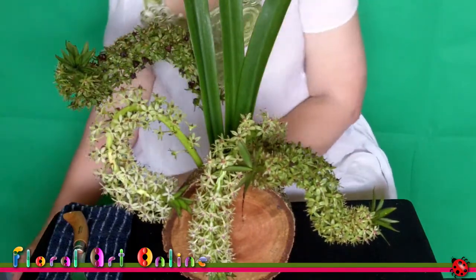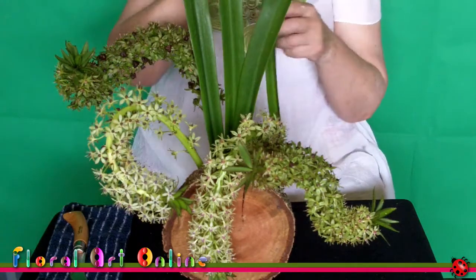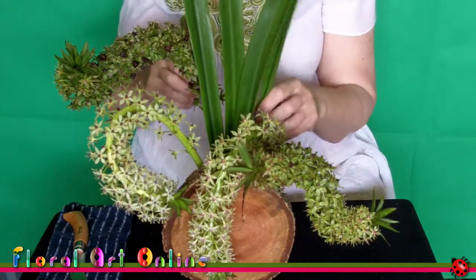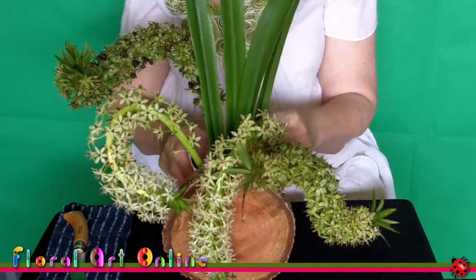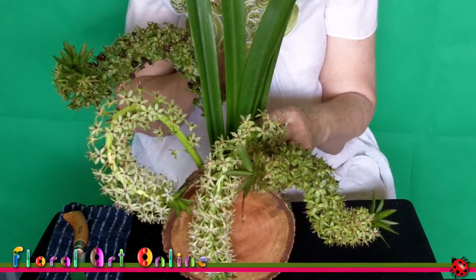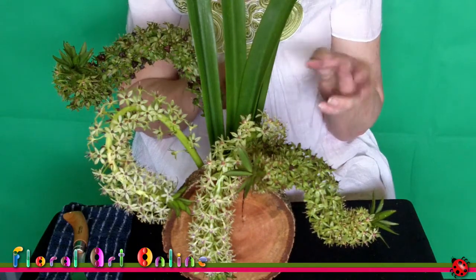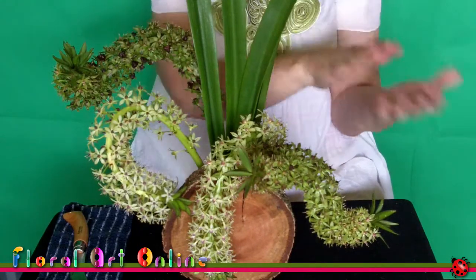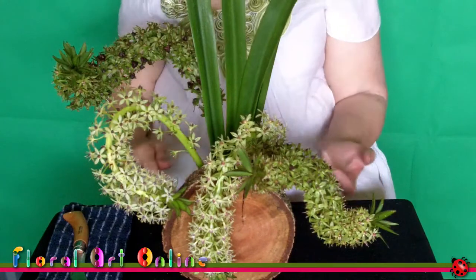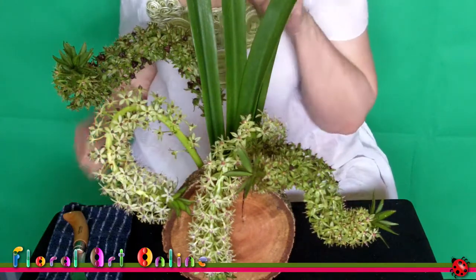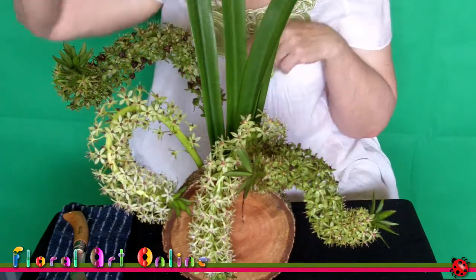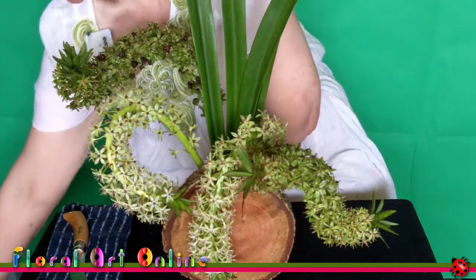Now I've got another couple of leaves, so I could bring one out this way. Still appears to be radiating from the same point of emergence, as we say, but it's bringing it a little bit more over onto this side of the design. And as you can see, there's a couple of live insects just to make it all real.